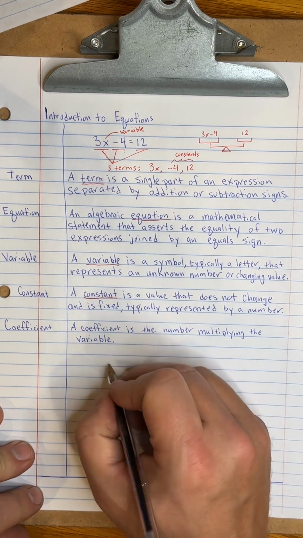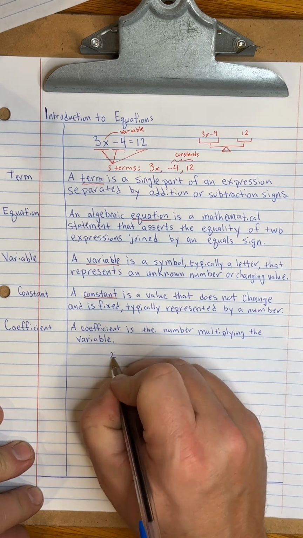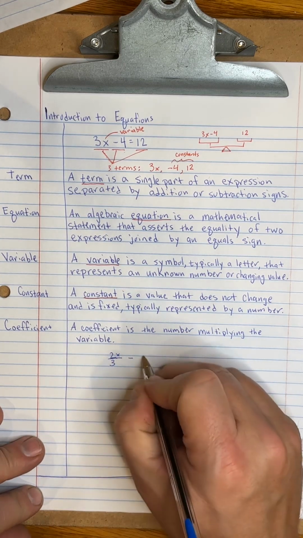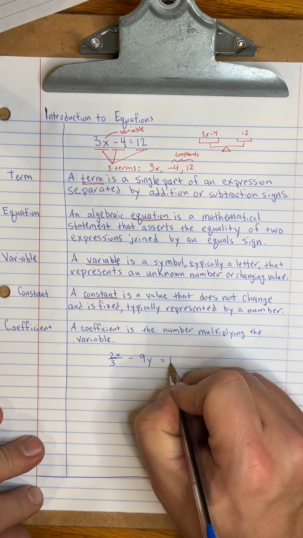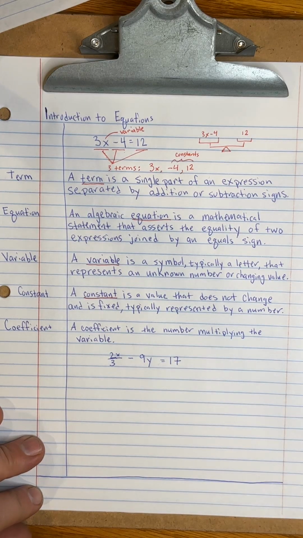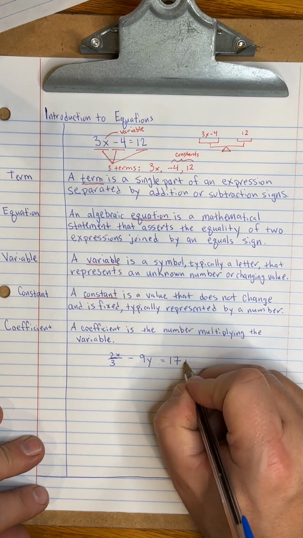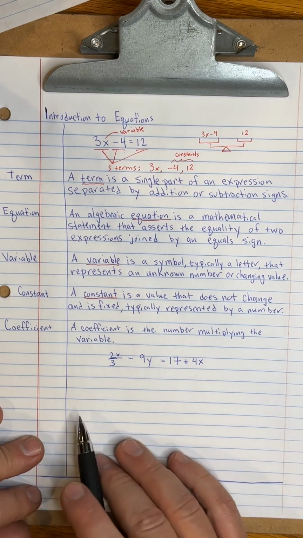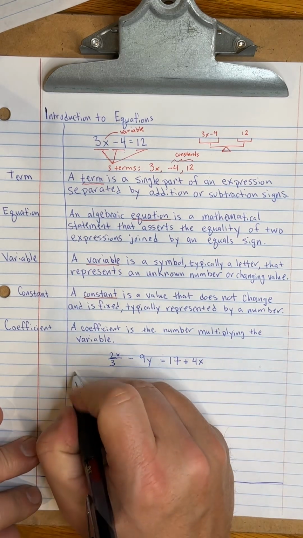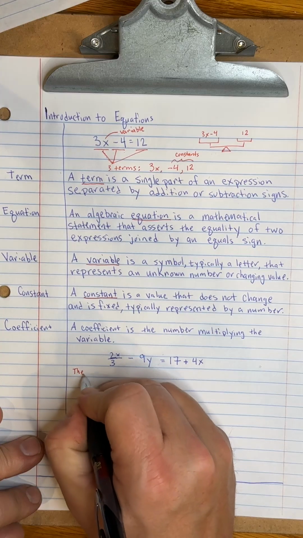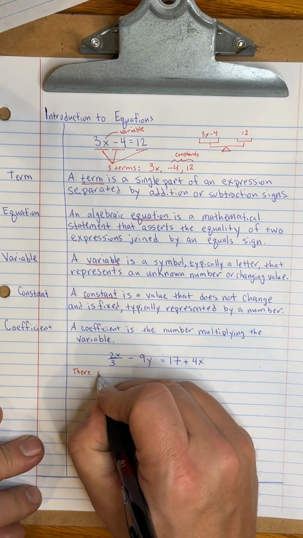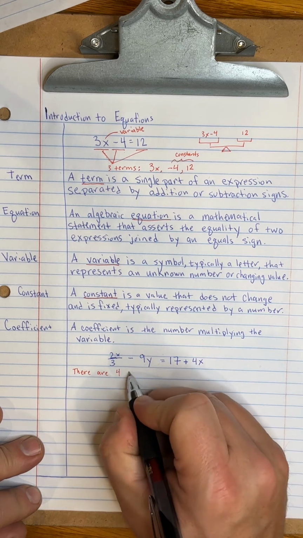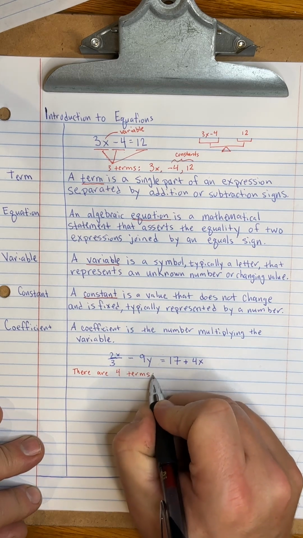Well, let's look at another equation. I'll put 2x over 3 minus 9y equals 17. So let's look at the different parts. Actually, let's do something else. We're going to add plus 4x. So in this case, if we start from the top, how many terms do we have? There are 4 terms. 1, 2, 3, 4. And let's identify them.